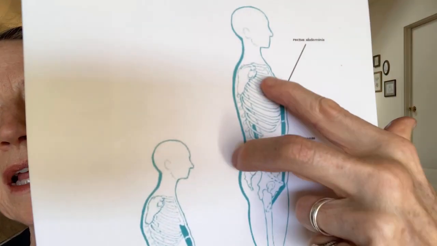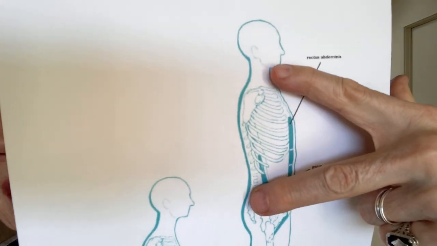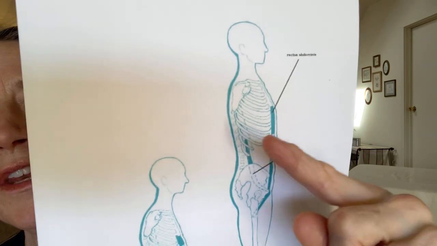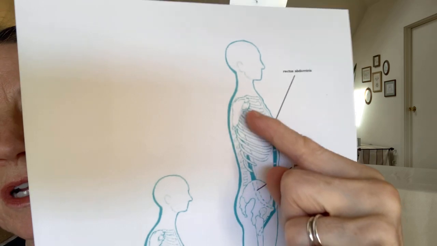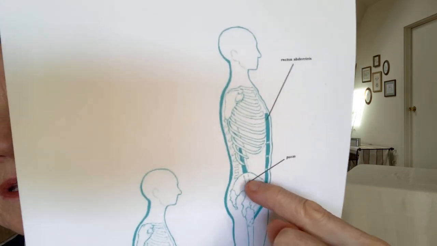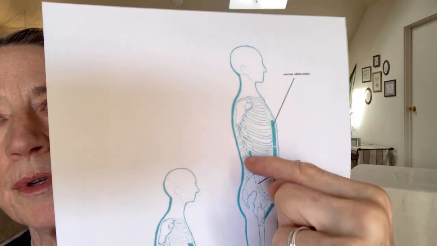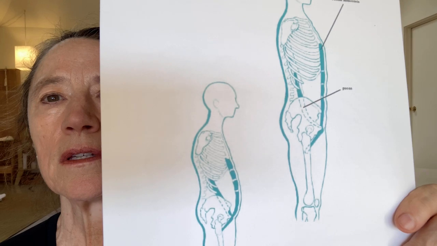When you get longer here, things spread out, things can lengthen. If you have a neutral pelvis, then your ribs can line up over your pelvis. Remember we talked about apertures last time? Your ribs can line up over your pelvis, your neck can line up over your ribs and your head can line up. So look at the difference.